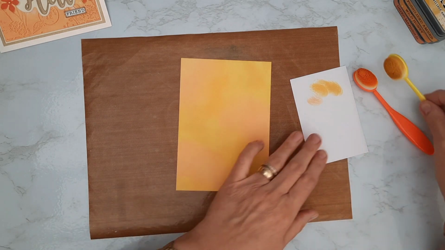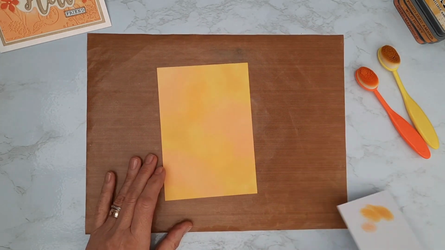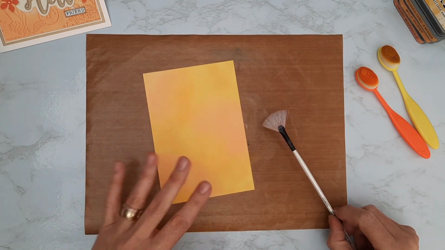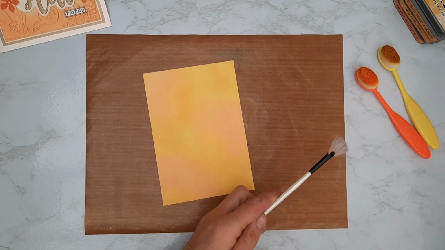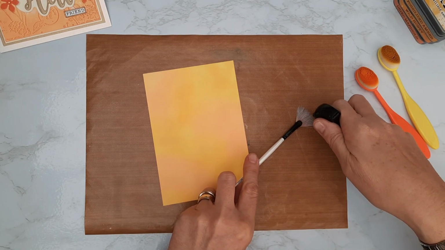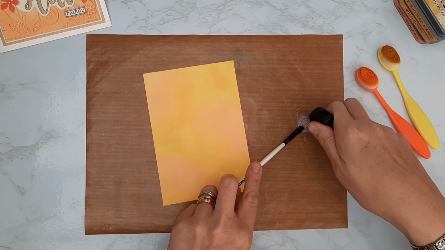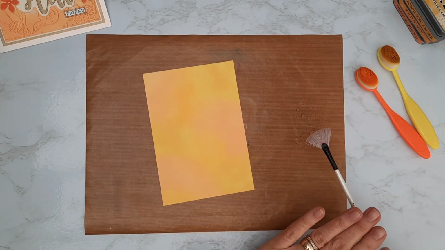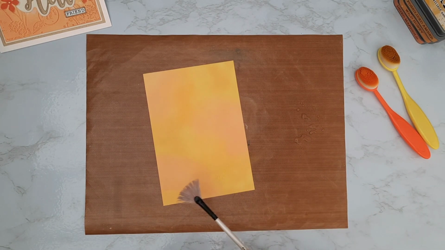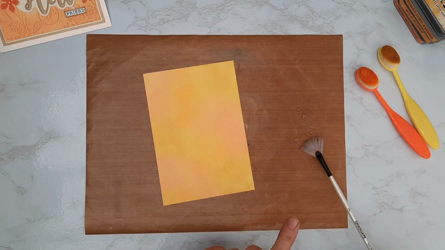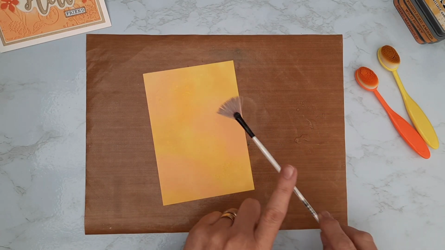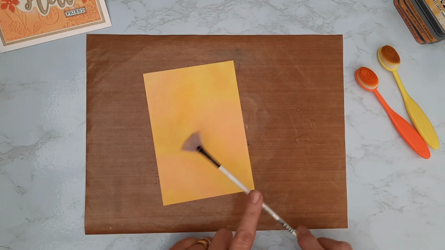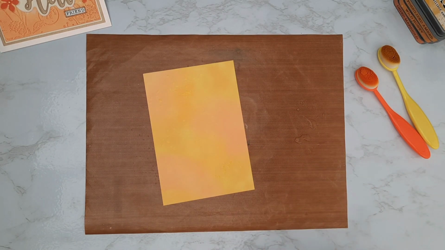So the next thing I'm going to do is add a little bit of water. So I'm just going to bring in my fan brush, because these react so well with water. I'm just going to use my water spray there, get that brush wet, tap off any excess, and then I just want to add, and again this is all going to fade into the background when we start embossing, but it just adds another layer of detail. So that's all I'm going to do.